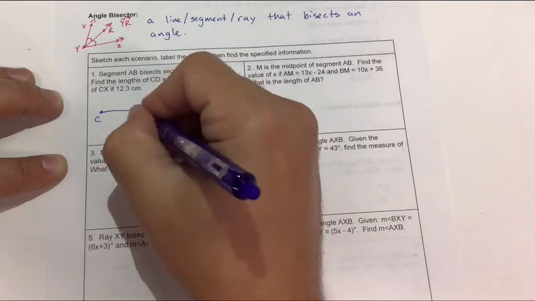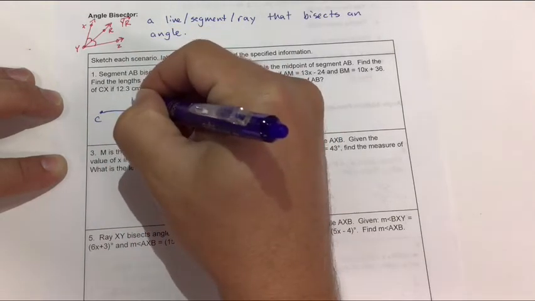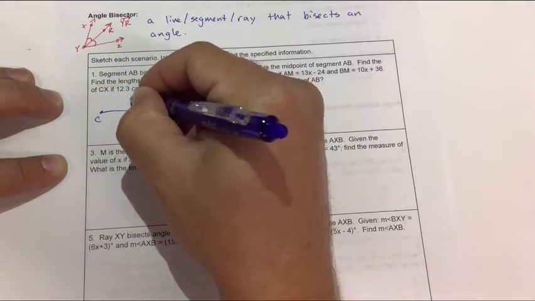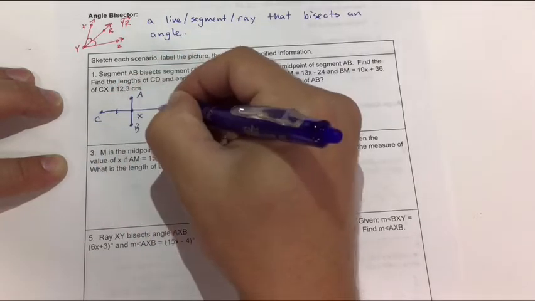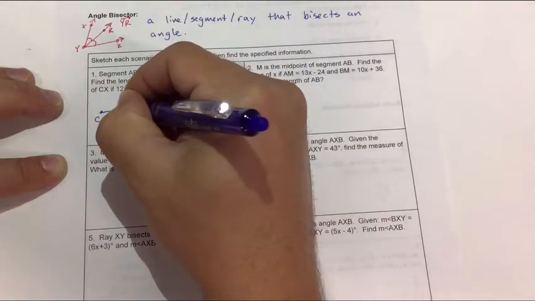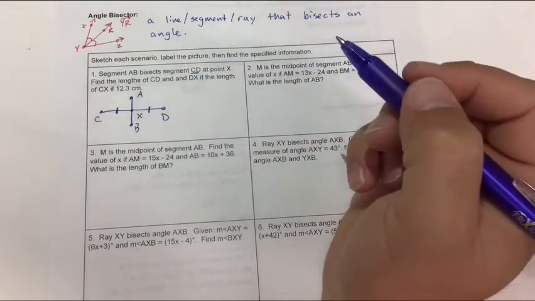So AB is going to go through, and it doesn't matter how it goes through. But we know that CX then is congruent to DX, and I want to mark those congruent pieces with my tick marks.